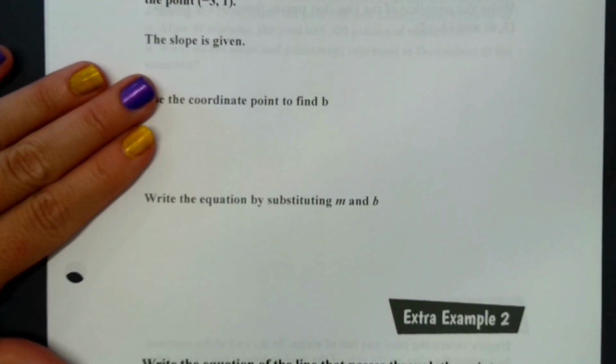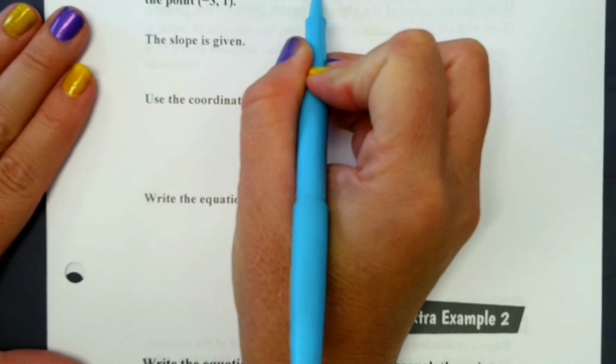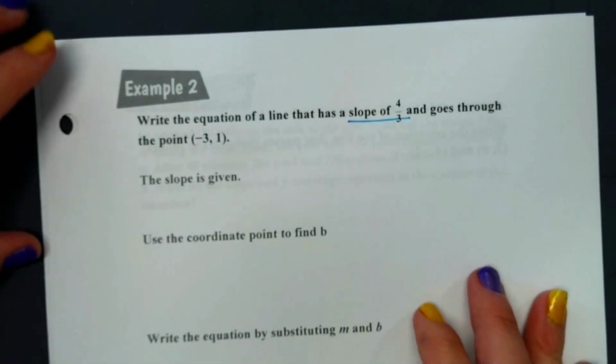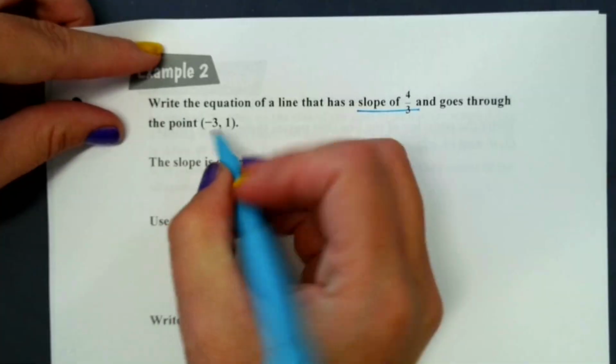Right here. All right. Write the equation of a line that has a slope of 4 over 3, and goes through the point -3, 1.